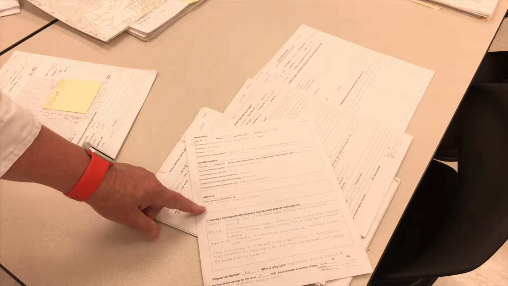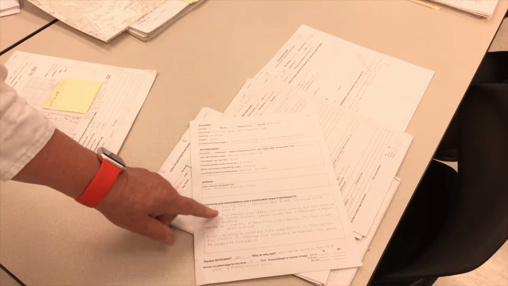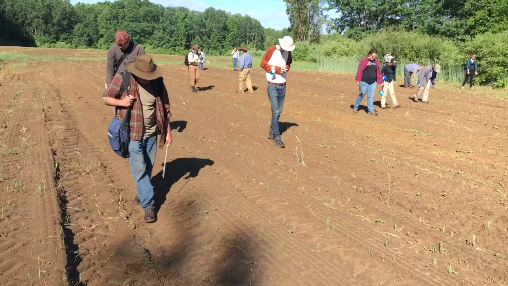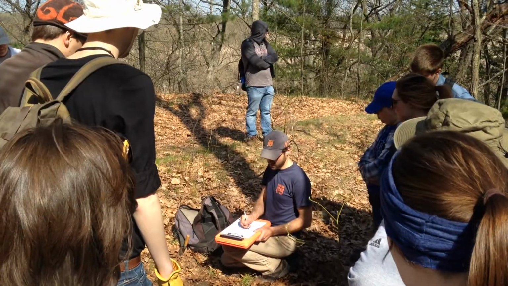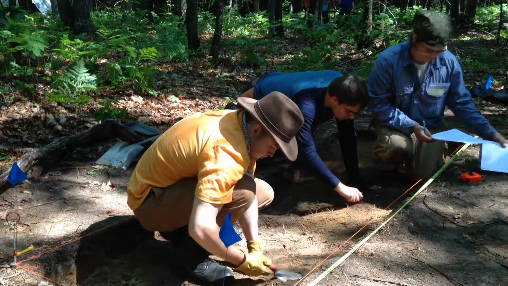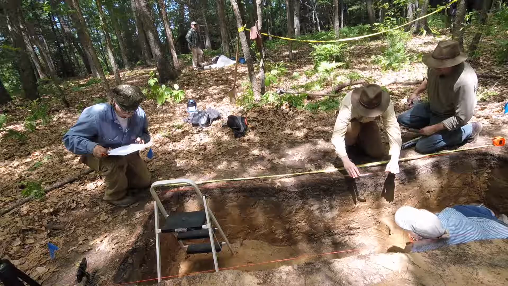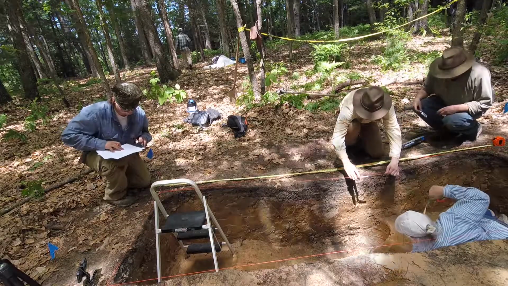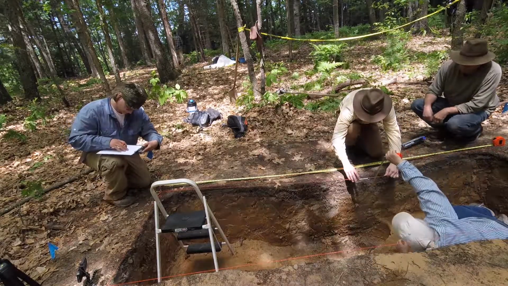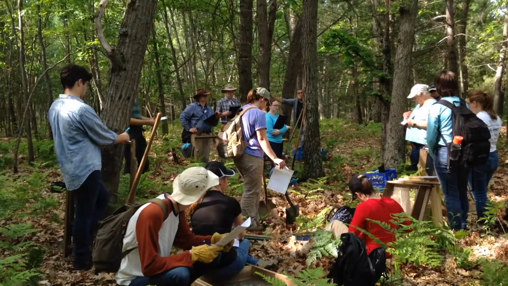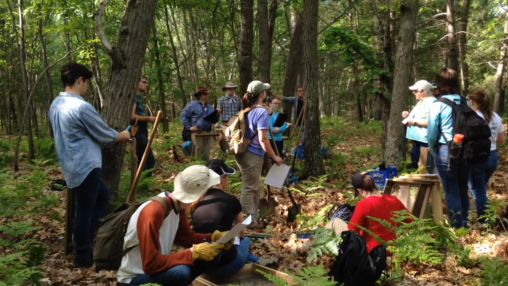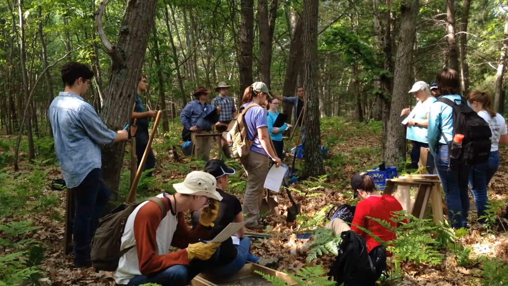So we have a number of different kinds of forms that we use for our pedestrian survey, for our shovel testing survey, for test excavation, and for the excavation of specialized kinds of things that we find, which we call features. Other kinds of things that you've observed and mapped as you've been excavating.